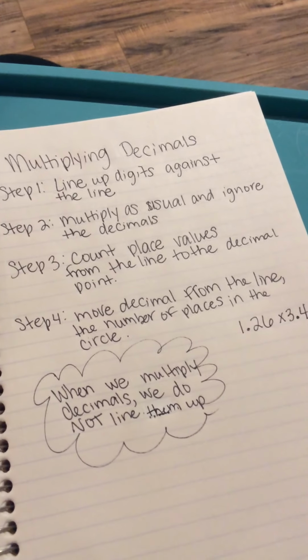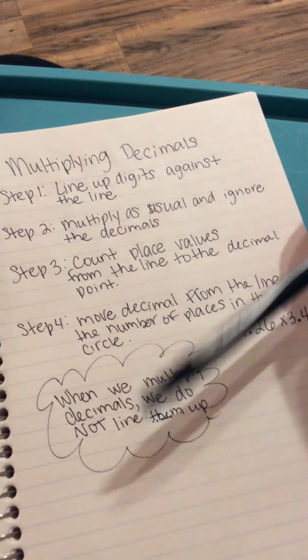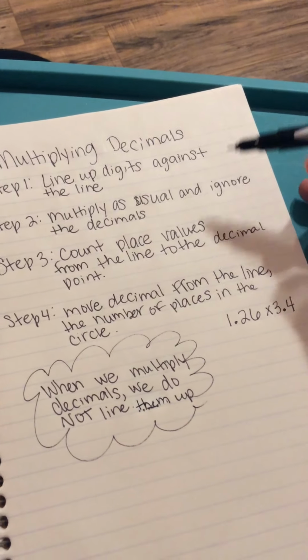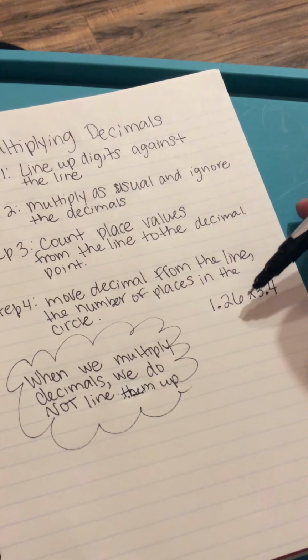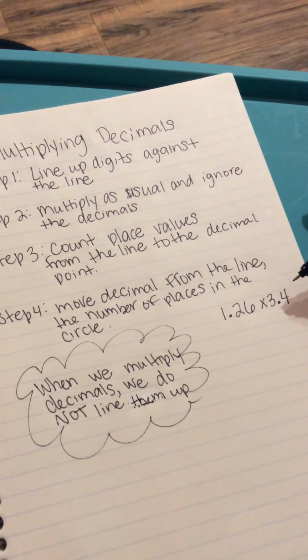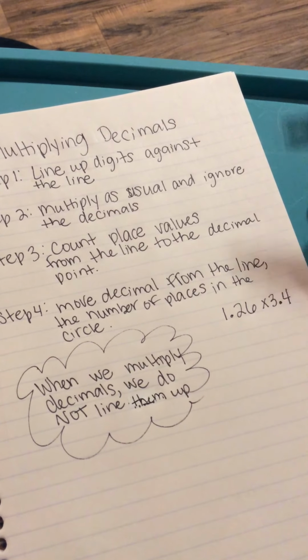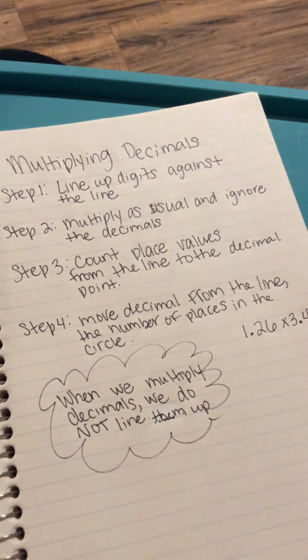Hey guys, let's quickly review multiplying decimals. I have the steps written down that we used during the school year. I'm going to use the problem 1 and 26 hundredths times 3 and 4 tenths to go through these steps with us together. So it says step 1, line up the digits against the line.